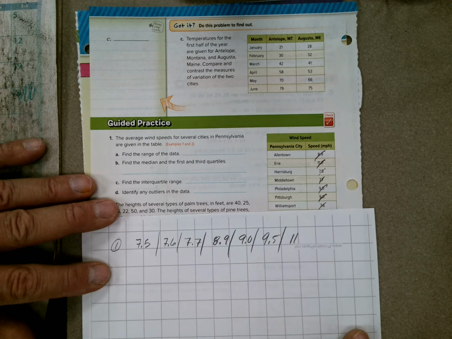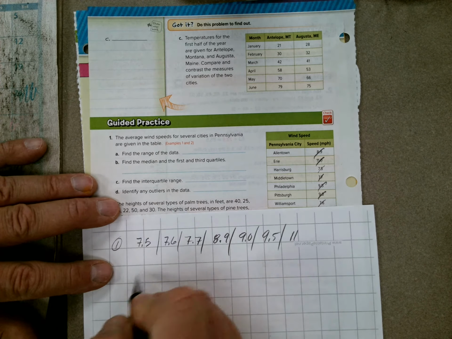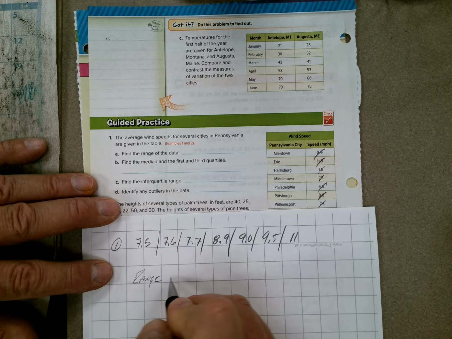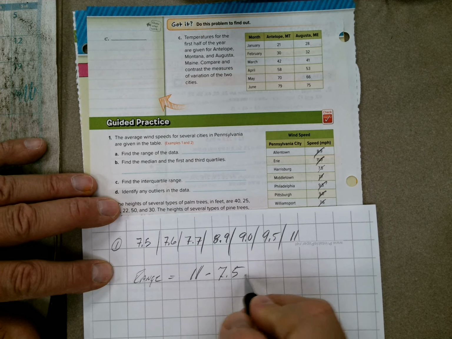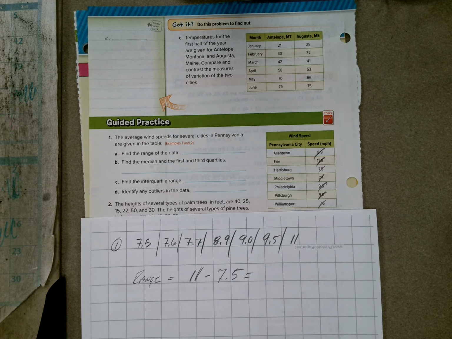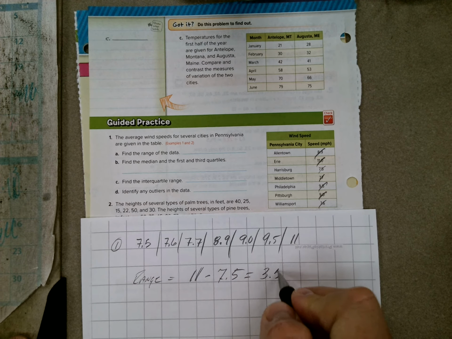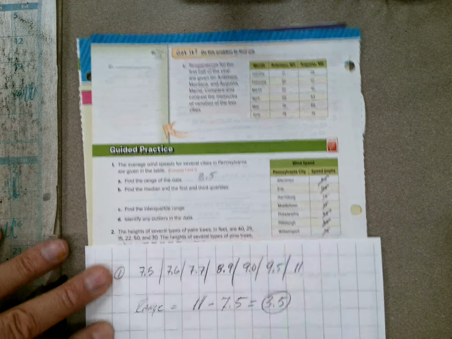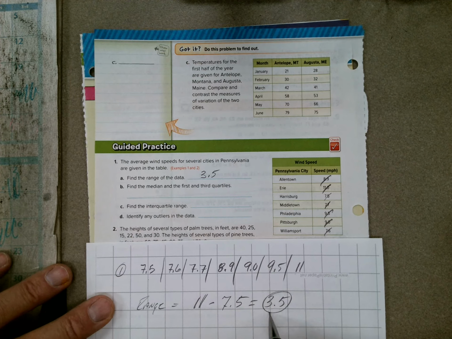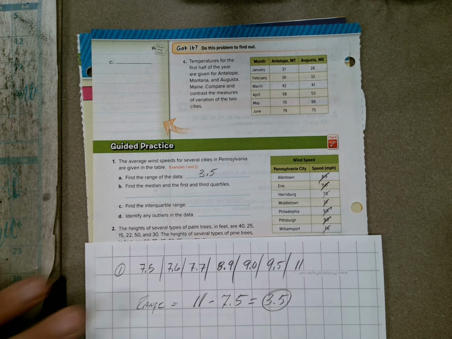First one up is the range. To find the range, we're going to take the biggest number and subtract the smallest number from it. You can certainly use your calculator. Make sure that you're following along here. 11 minus 7 and 5/10 is 3 and 5/10. So the range of the data is 3 and 5/10. That means from here to here is 3 and 5/10, because big minus small.